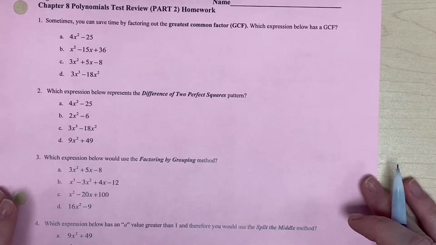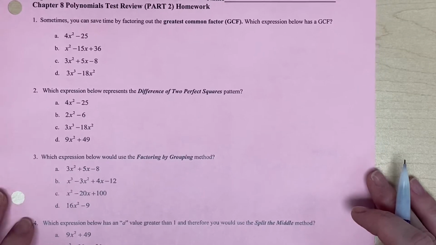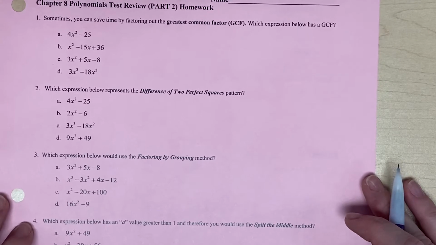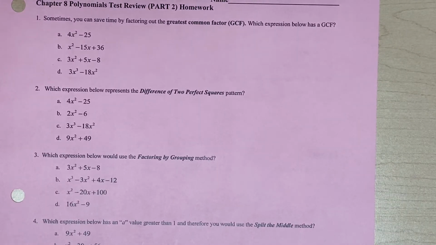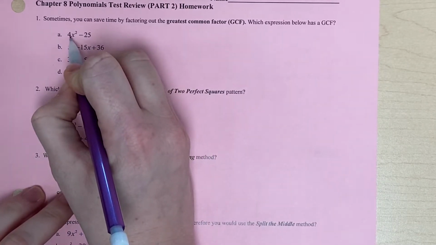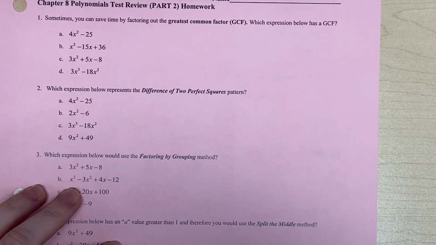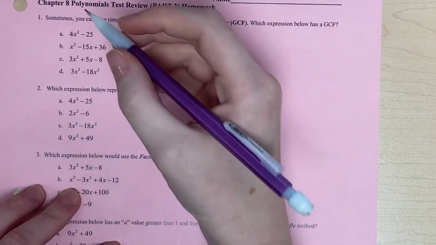The first one says, sometimes you can save time by factoring out the greatest common factor, or the GCF. Which expression below has a GCF? So again, we want to look at these four different expressions and see which one has a GCF. Looking at the first one, I have a 4 and a 25. There is no number that goes into both 4 and 25 besides 1. So that's not really what we're looking for here on this problem.